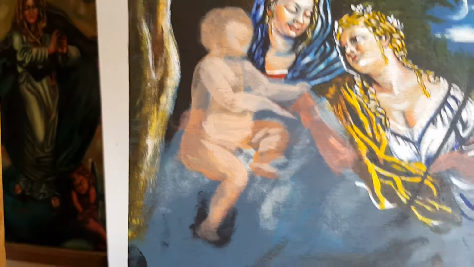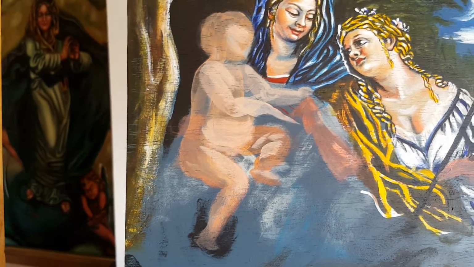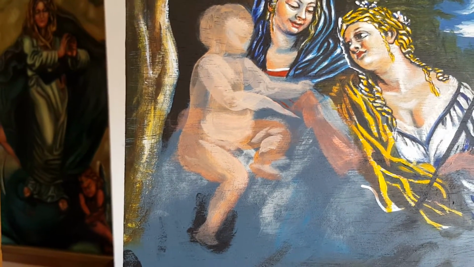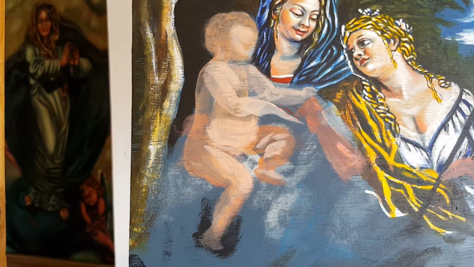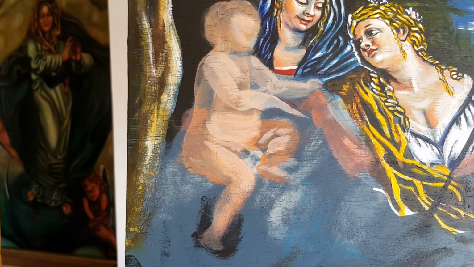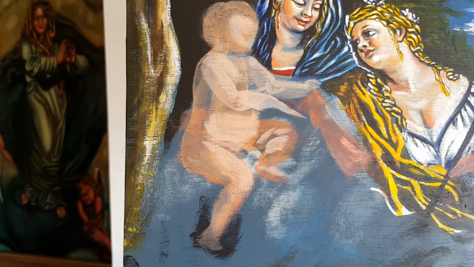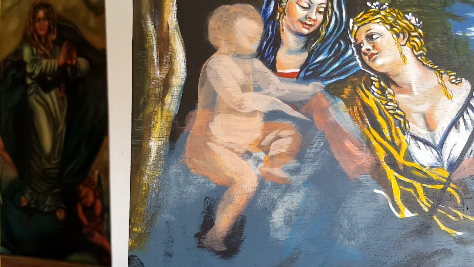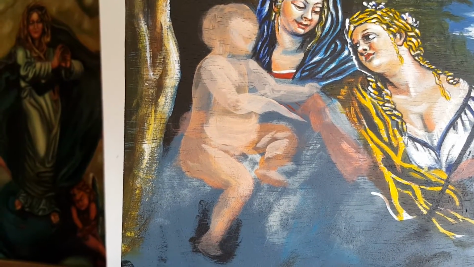Again, depending on the final skin color you decided to give him on your painting, you silhouette the figure with the darker color you're going to use. This is a little bit more advanced.